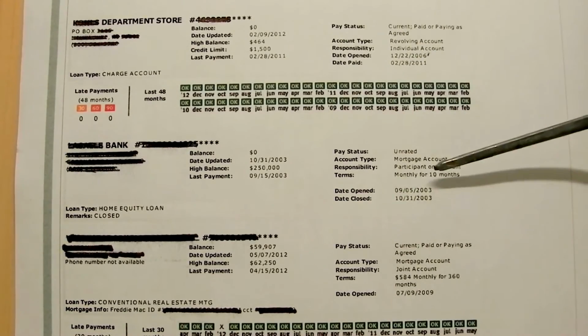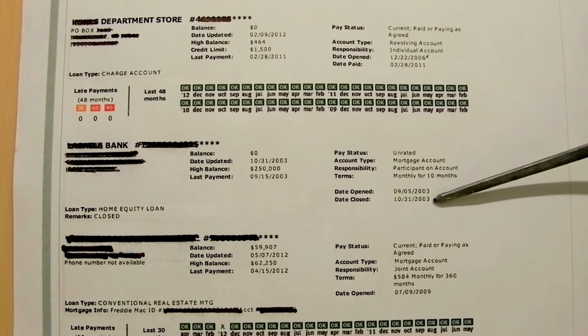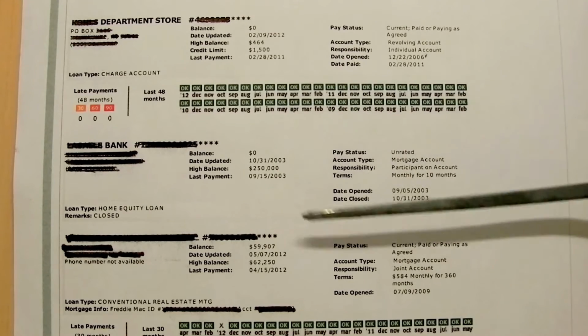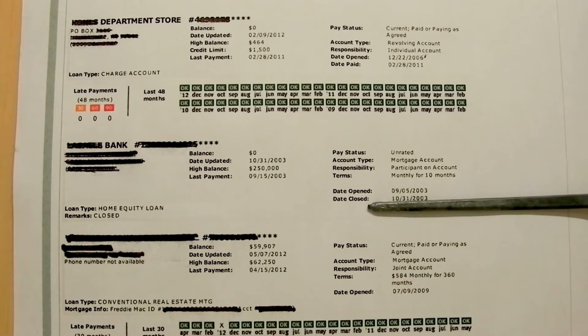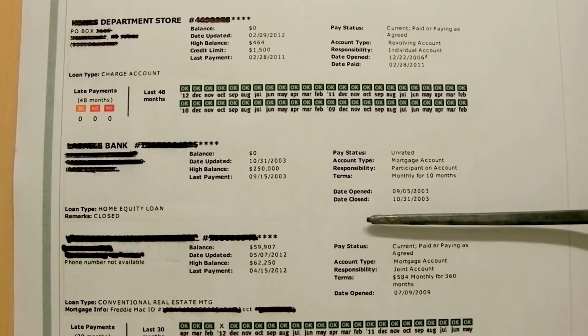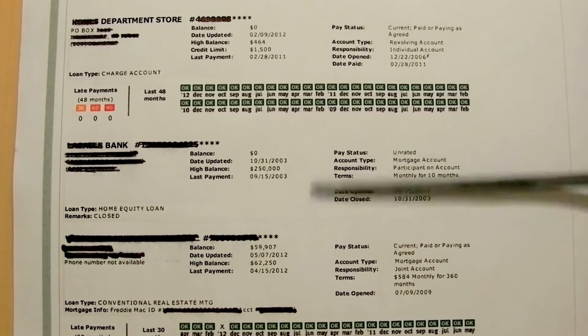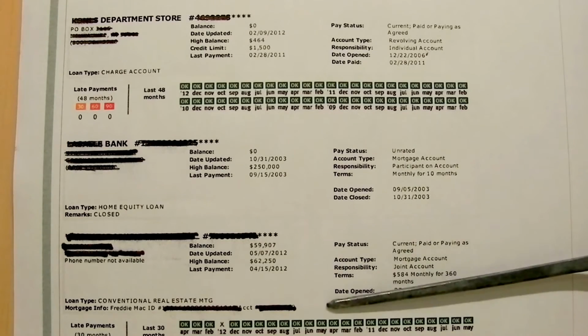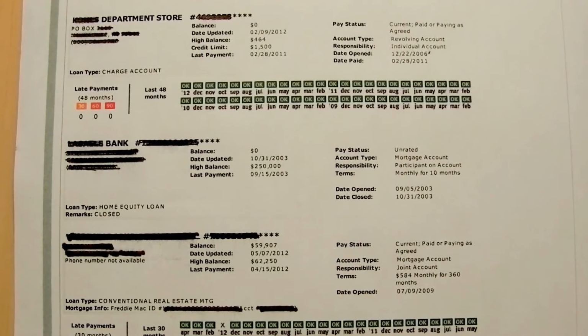So, date open, date closed. So that will stay on there because it's a good account for up to 10 years from 2003. So next year this should fall off. Another home equity line of credit. Nothing new here, so let's go to page 3.